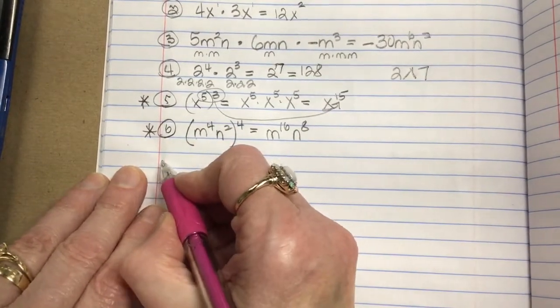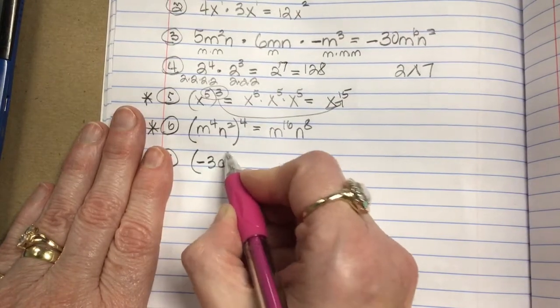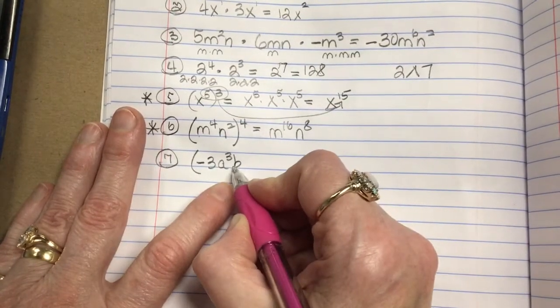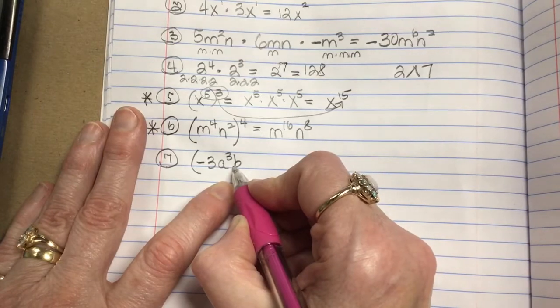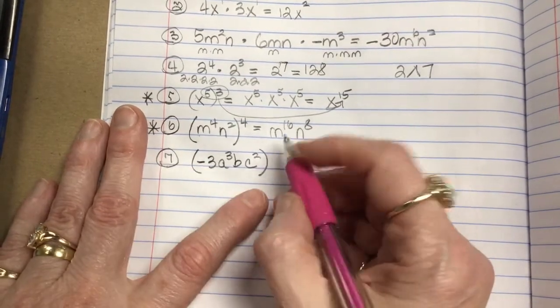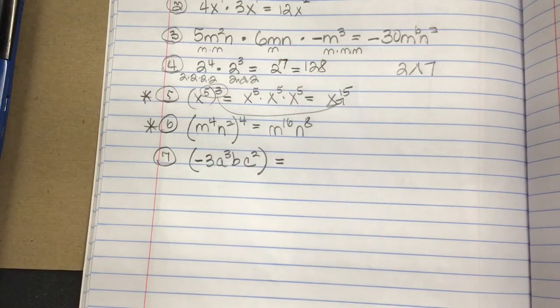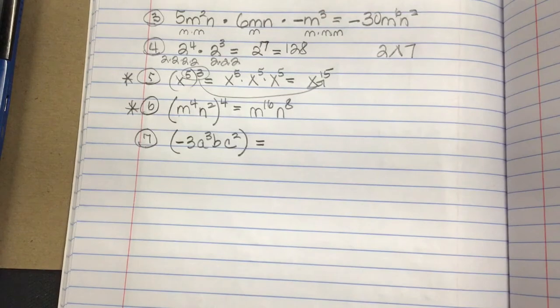Okay, number 7. Let's do negative 3 a cubed, b, and then c squared. I'm not big on using b's, but I just make sure it doesn't look like a 6. Sometimes I'll just do a's and c's. Now, this is a neat one, and I want you to see it on the calculator. This is something else they'll try to trick you on the ACT.